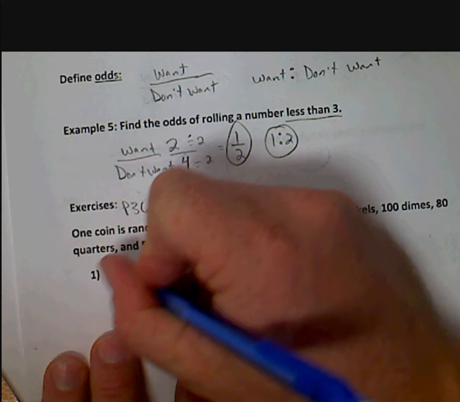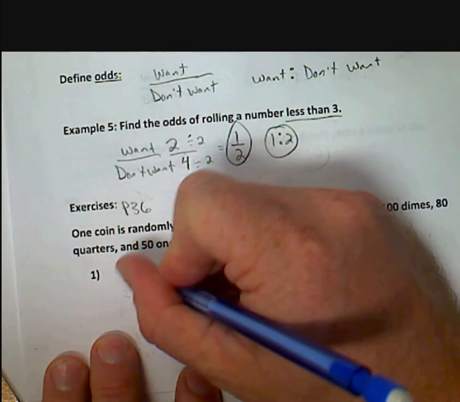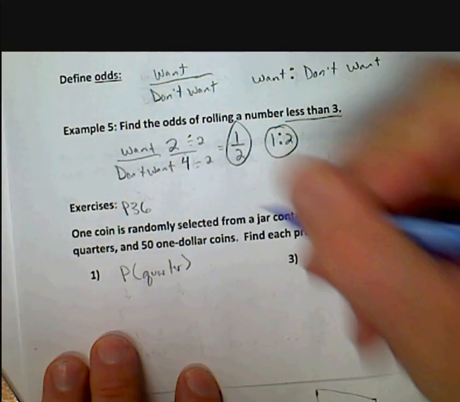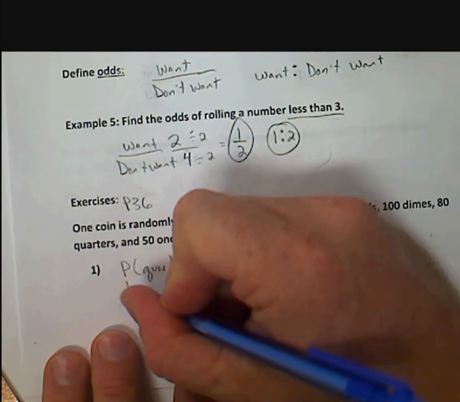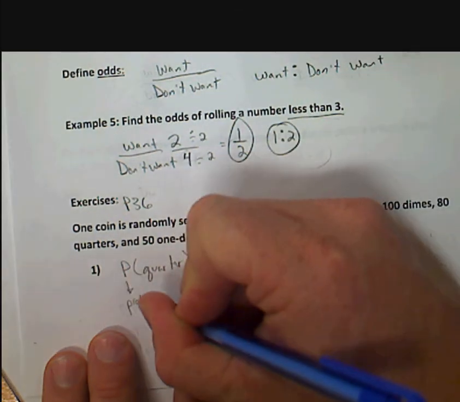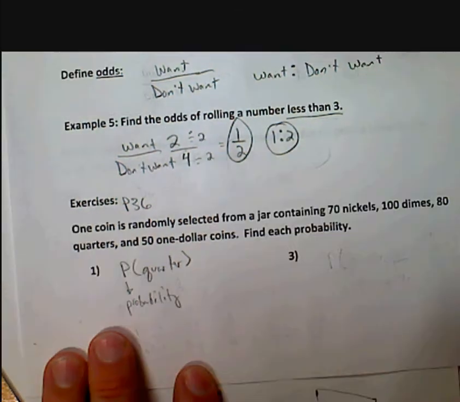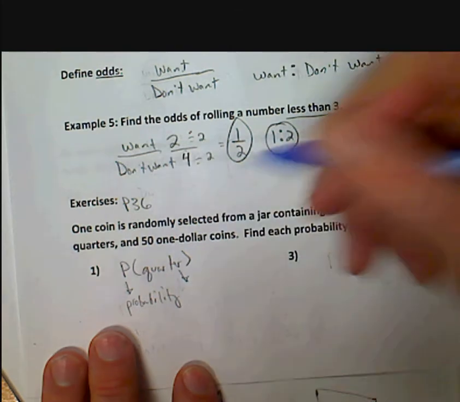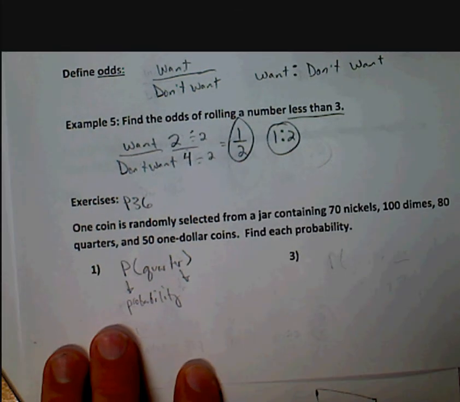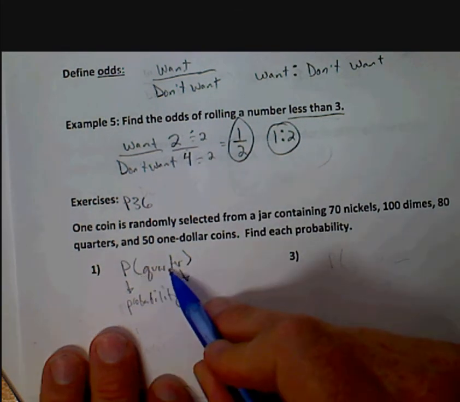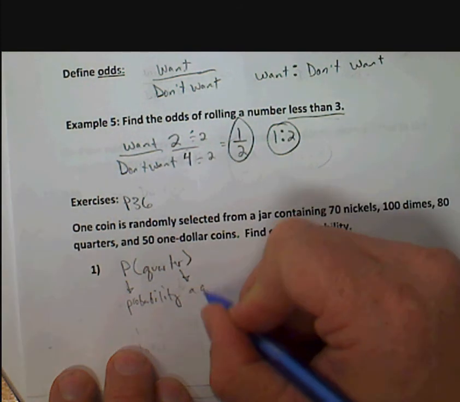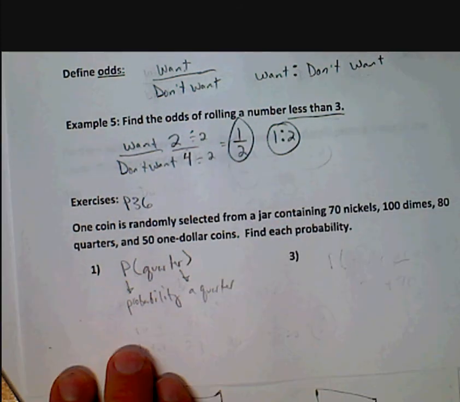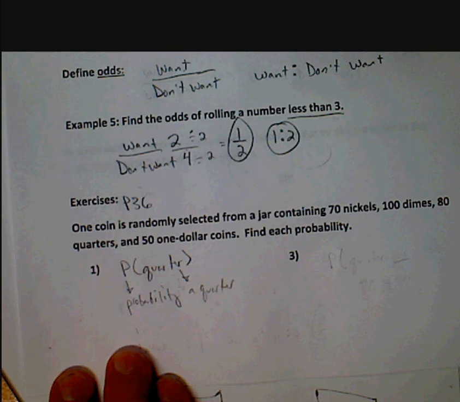So on number 1, they have P parenthesis quarter. What the heck does that mean? Well, the P actually stands for the word probability. And then the inside is what we want to happen. So P parenthesis quarter literally means the probability of getting a quarter. We want a quarter.